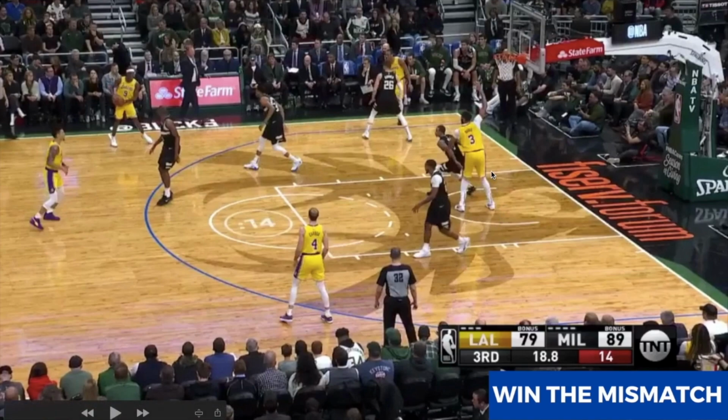Now this situation is about winning the mismatch and identifying the mismatch. So right here, the whole team realizes somehow or another George Hill got locked onto Anthony Davis. Guards that have the ball have to notice this, and wing players and perimeter players who don't have the basketball also have to realize this, like Caruso, Green, and I can't really tell who's in the corner.